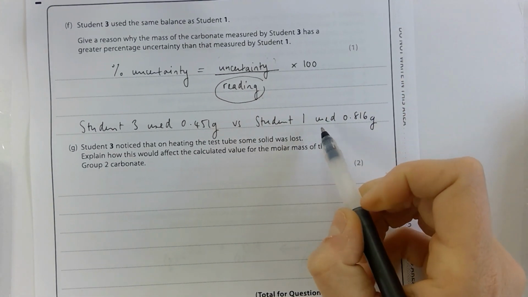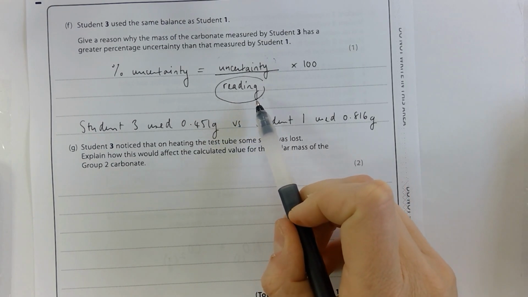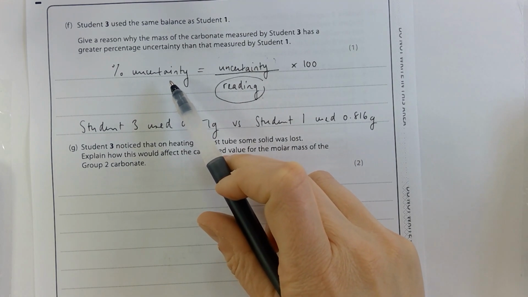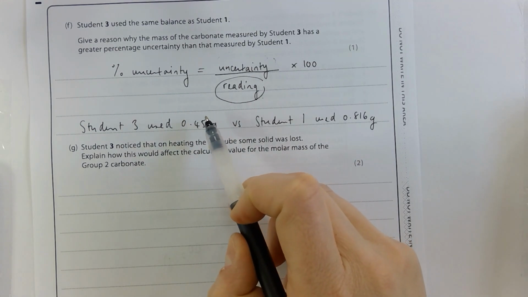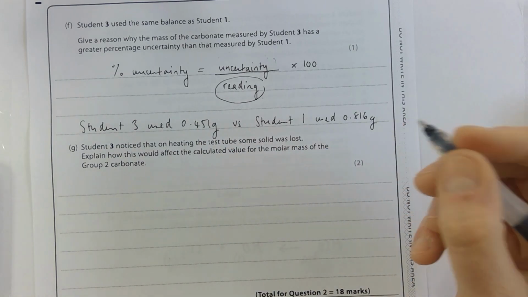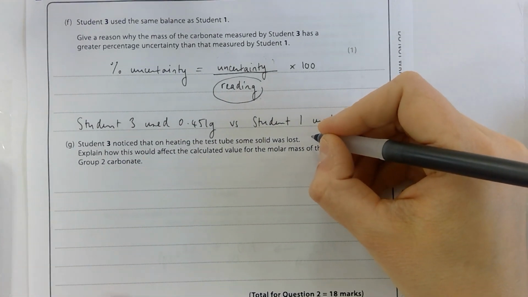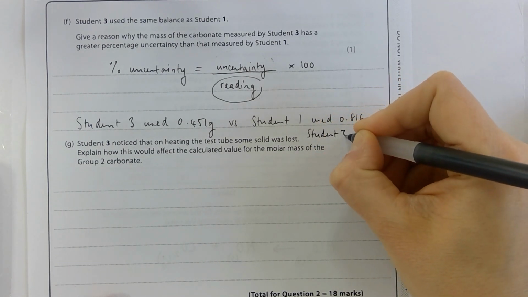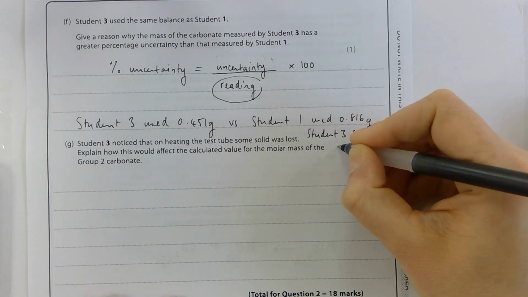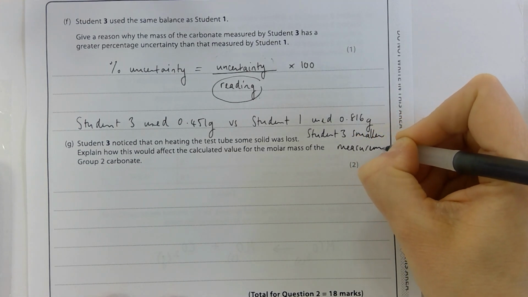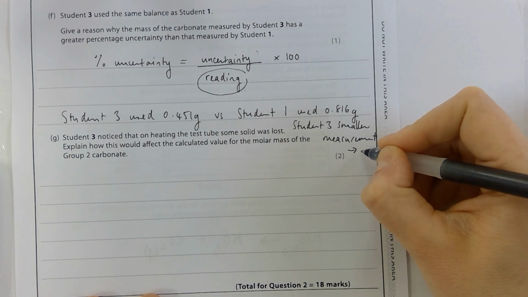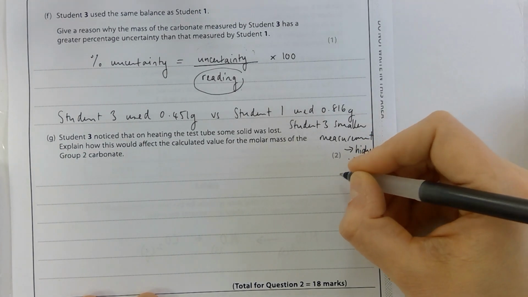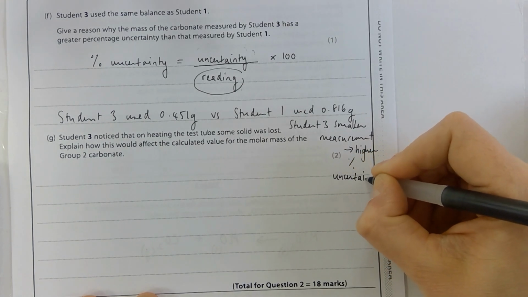So student 1 had a larger reading here, and a larger denominator is therefore going to result in a smaller percentage uncertainty. So student 3, smaller reading means larger percentage uncertainty. Okay, so final point I would put is student 3, smaller measurement leads to higher percentage uncertainty. Try not to write in the margins like this.